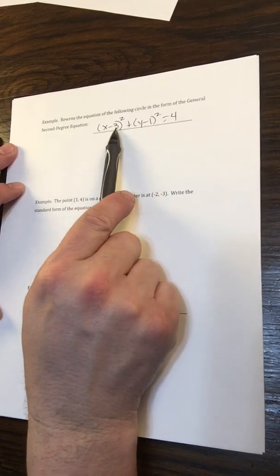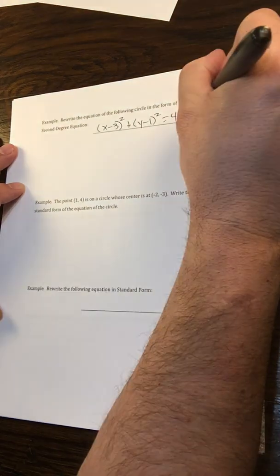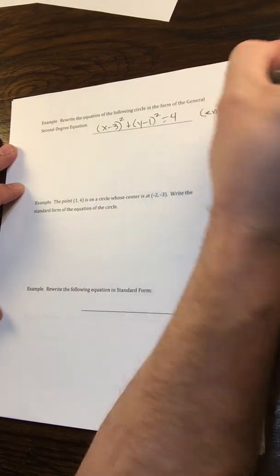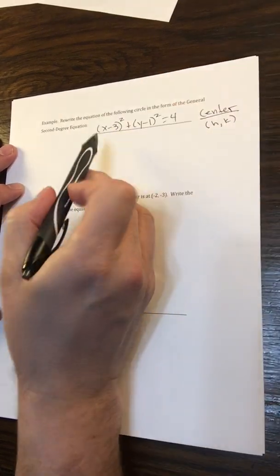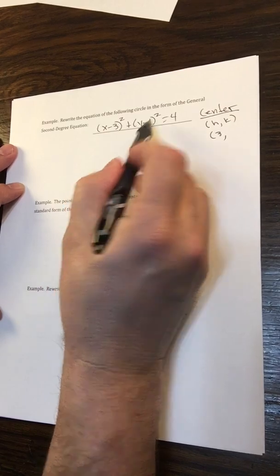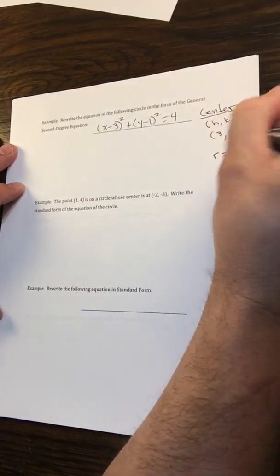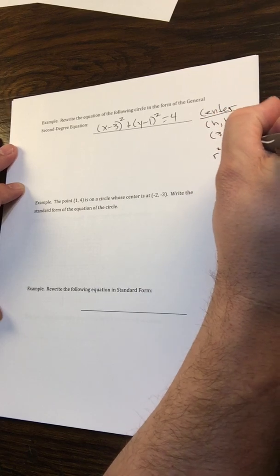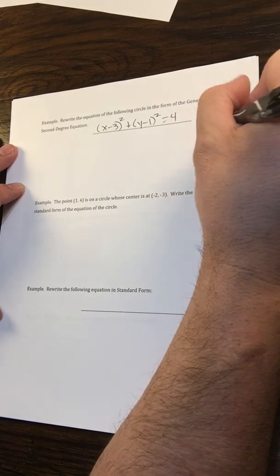If it goes x minus h squared and y minus k squared, and hk is the center of this circle, it goes x minus h, so that would be 3, and it goes y minus k, so it would be the point (3, 1) is the center. And the radius, well, if r squared is equal to 4, then the radius has to equal 2, doesn't it?